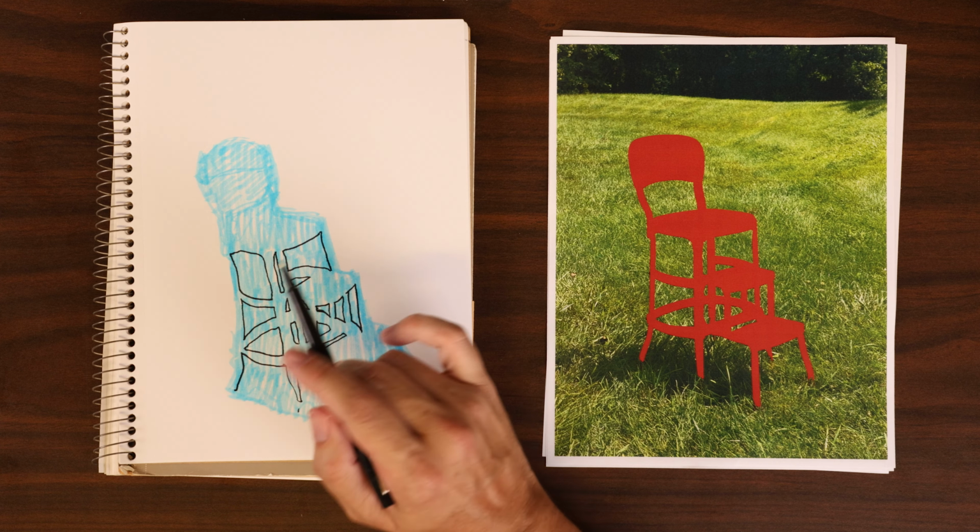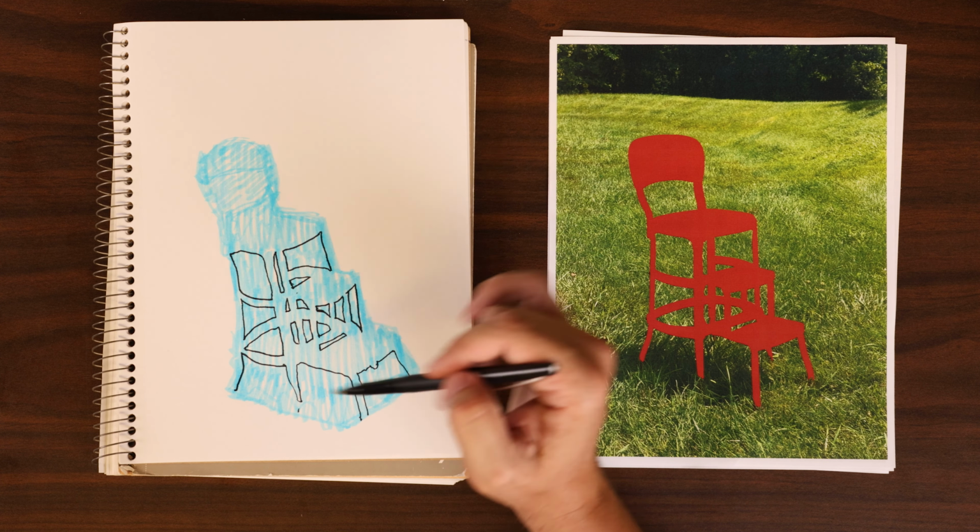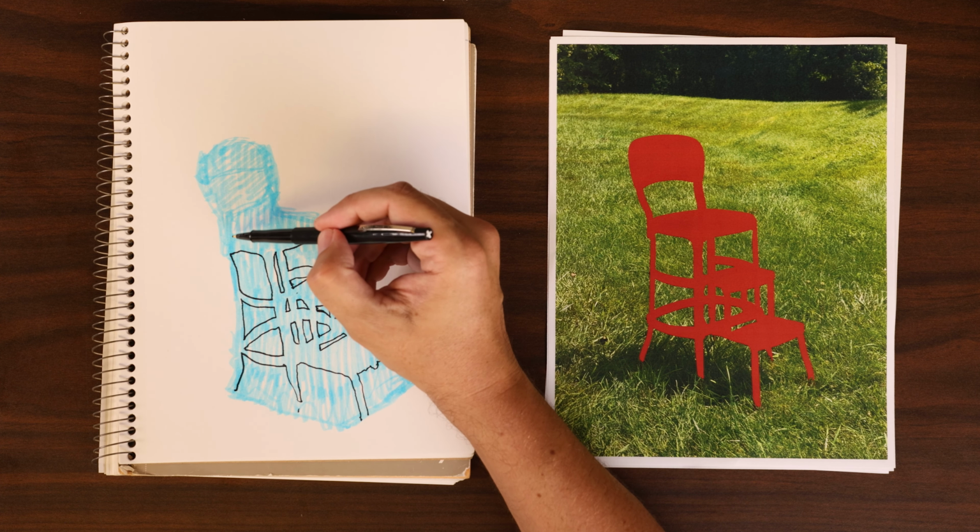And I'm only drawing the internal shapes right now. Then we'll come back through and draw the outside. If you're drawing the outside, that's okay.